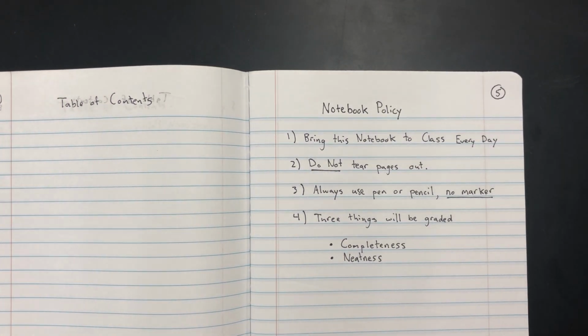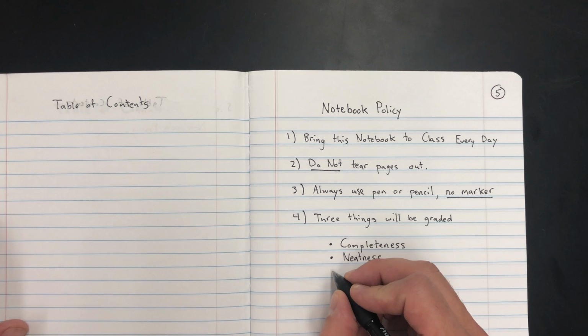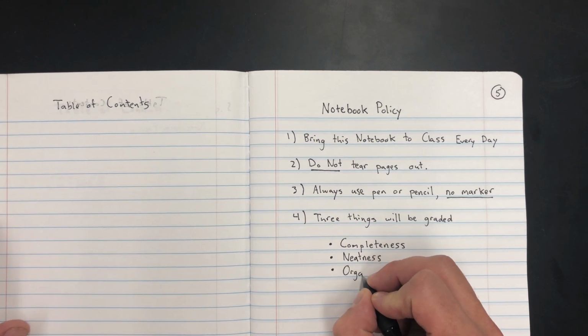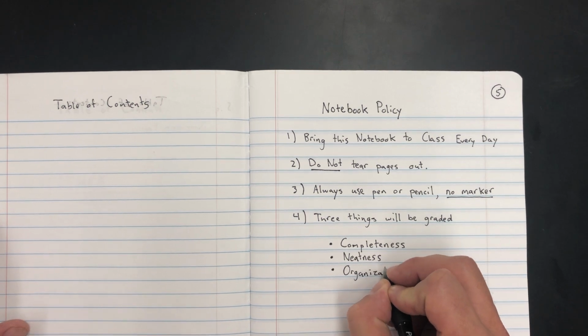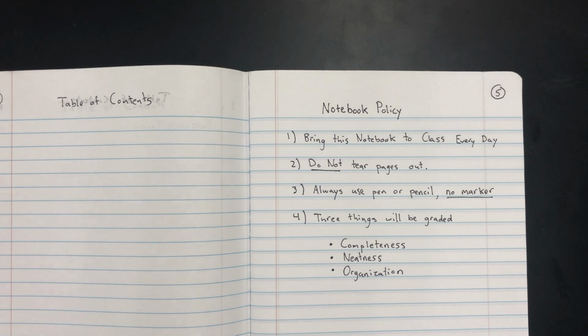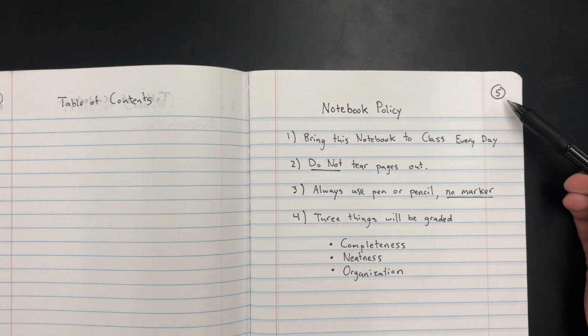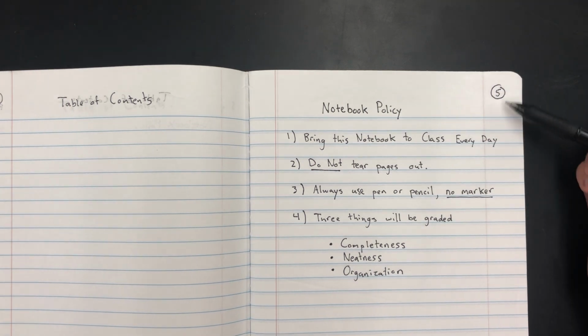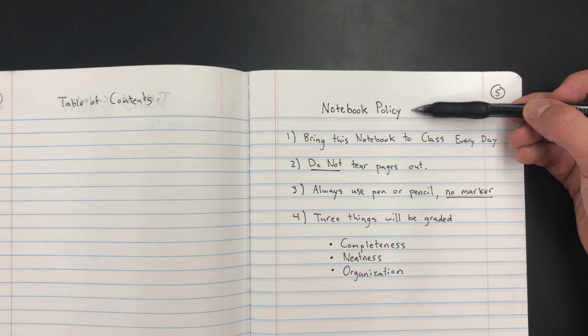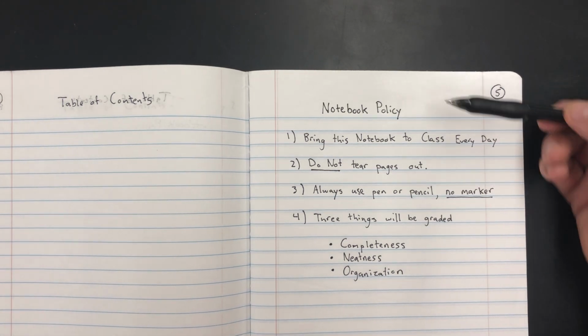And lastly, the last thing that will be graded is organization. We need to have a page number in the corner each time. So like a number 5 here, this page 5, we need an entry for that particular assignment or notes or lab.